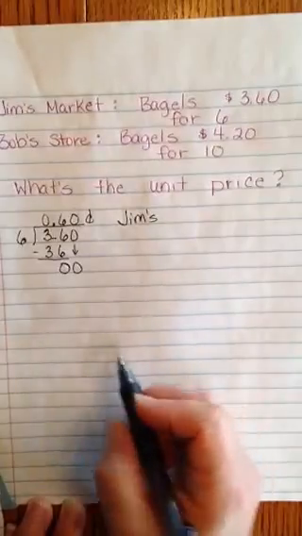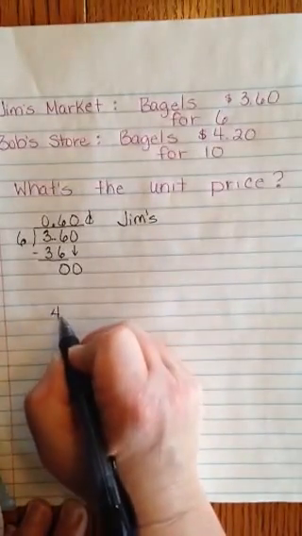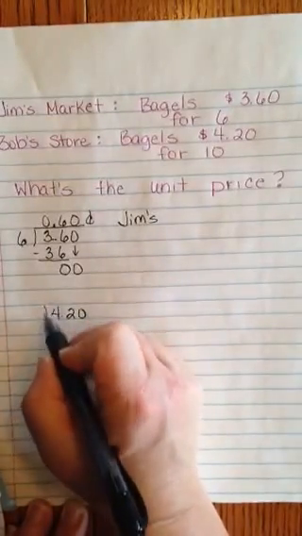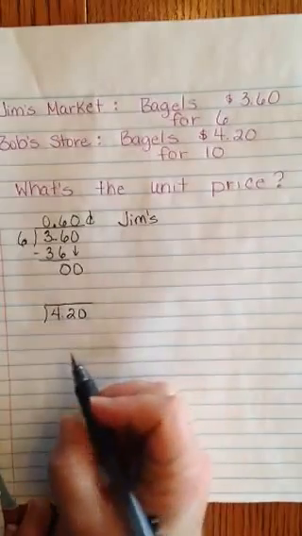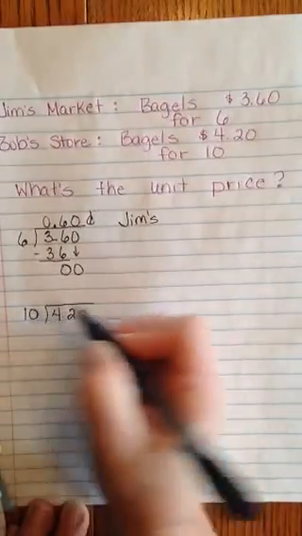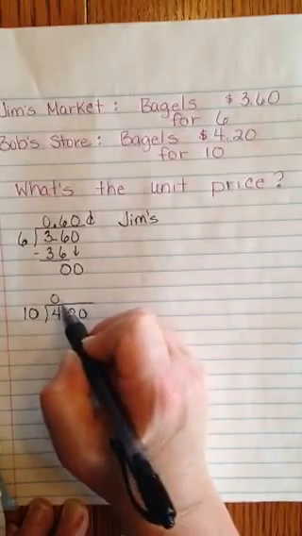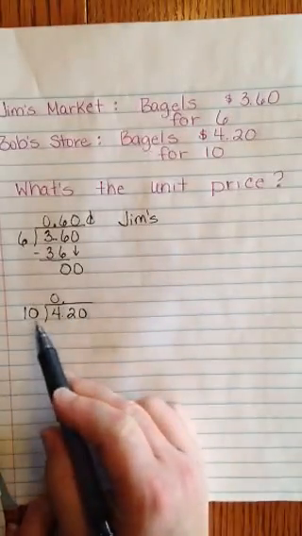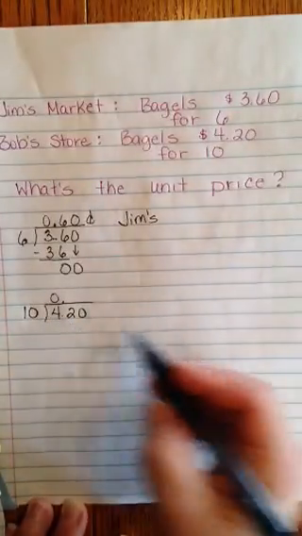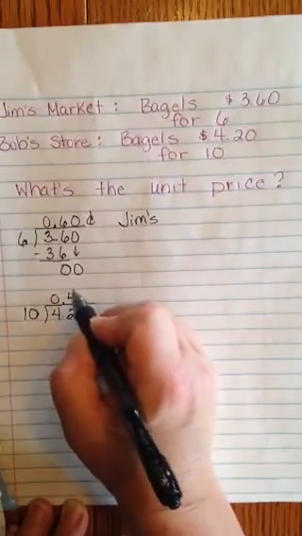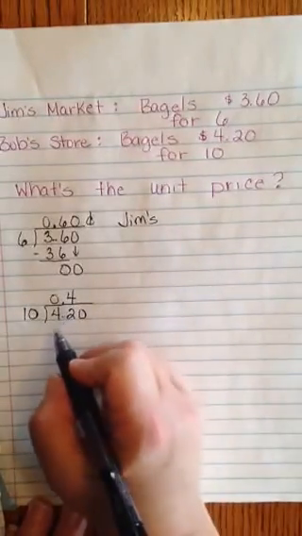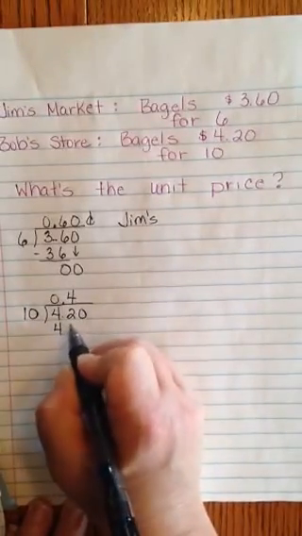Let's look at Bob's. We have $4.20 divided by 10. Okay, 10 does not go into 4, so we're going to put a 0. I'm going to put my decimal point. 10 goes into 42 4 times. 4 times 10 gives me 40.